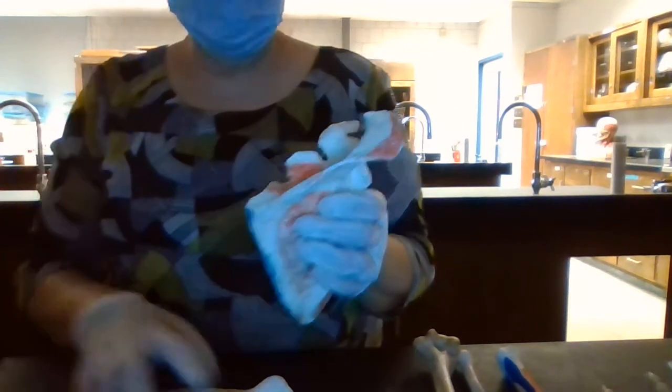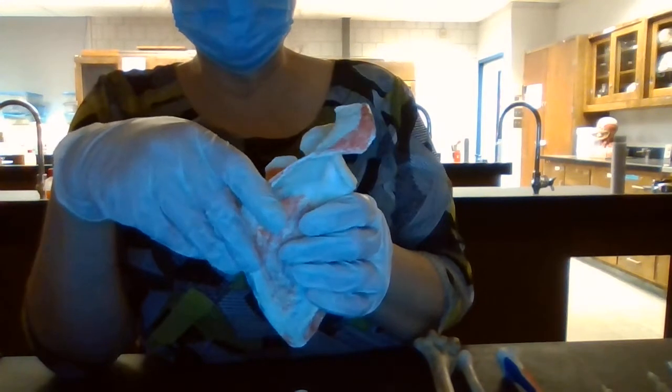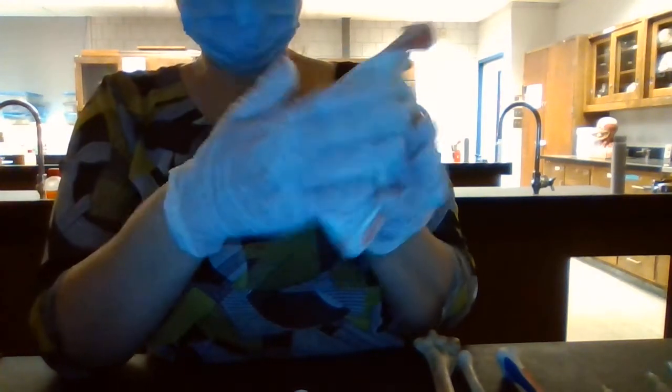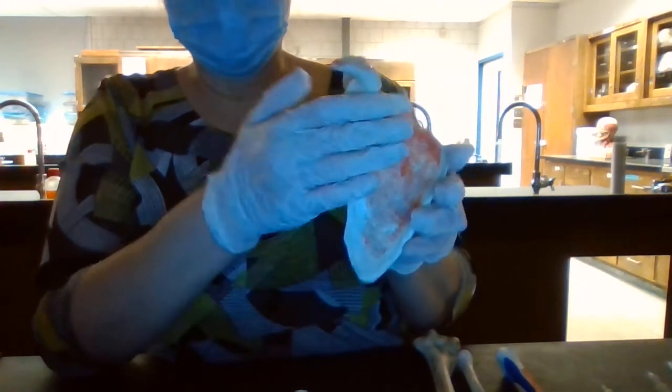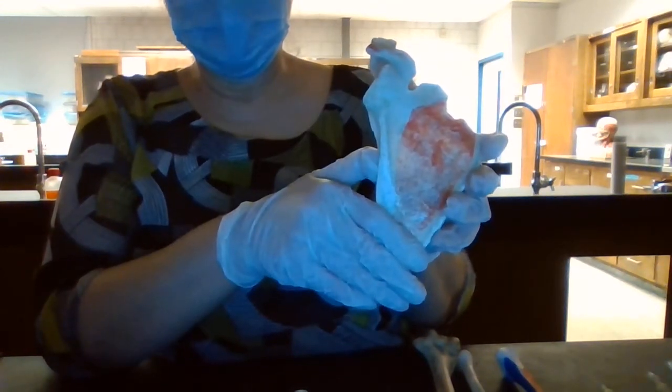The spine. Before we talk about the spine, the scapula has two sides, dorsal and ventral: the anterior side, and the posterior side, or dorsal.